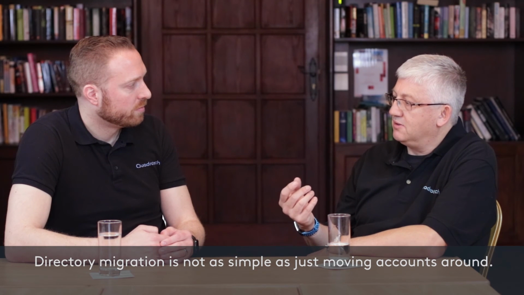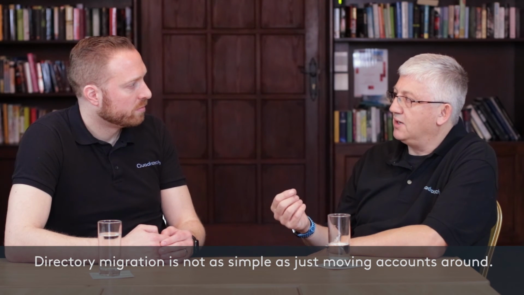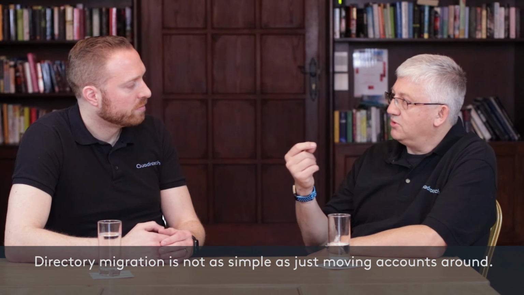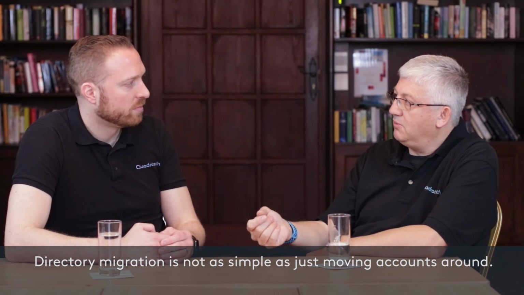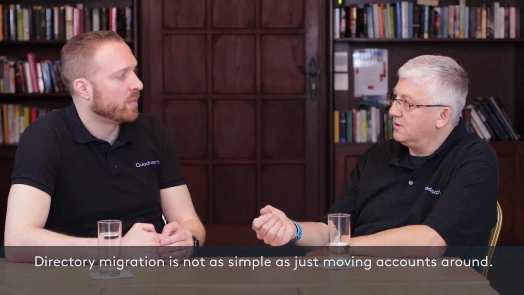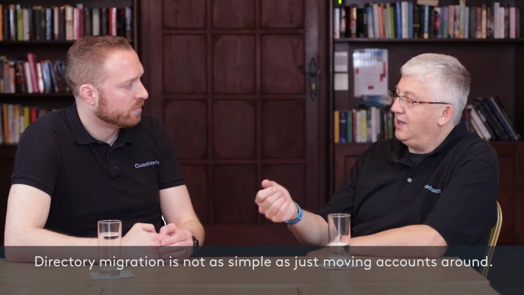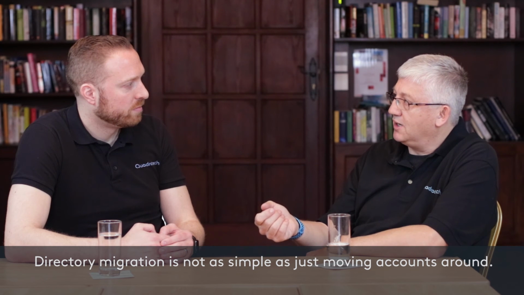And I assume that also has a huge impact on things like, for example, Azure AD conditional access policies, on stuff like information protection, all of that kind of stuff. So I think what we're saying here is that the directory synchronization, the directory migration, making sure that the directory works in the right way when everything gets across to a migrated Office 365 tenant, it's not just as simple as moving accounts around.